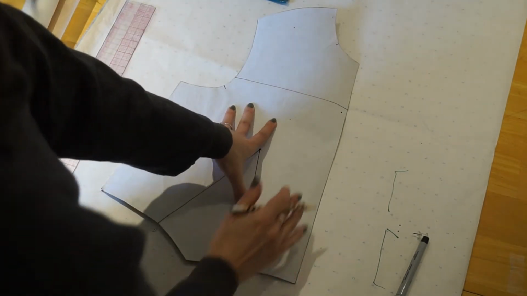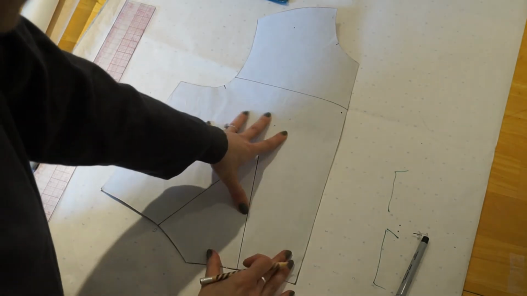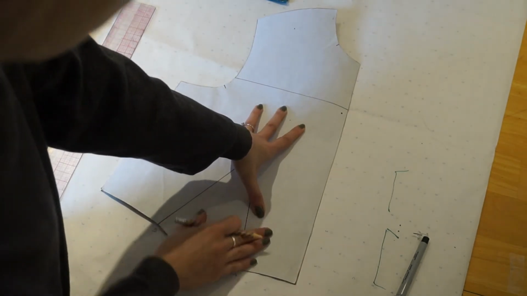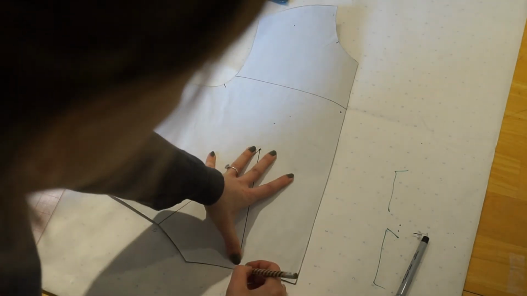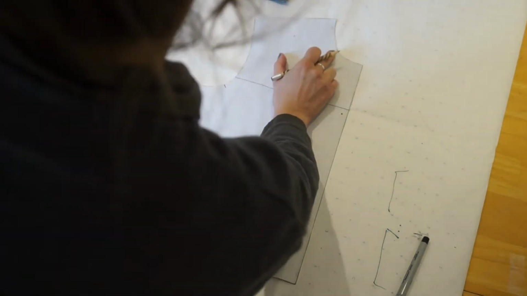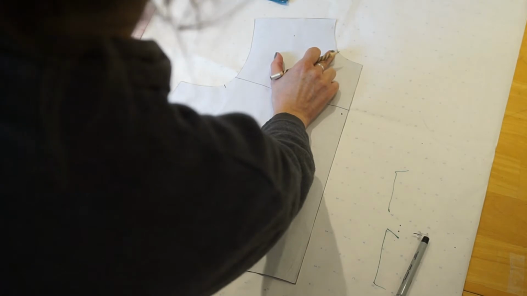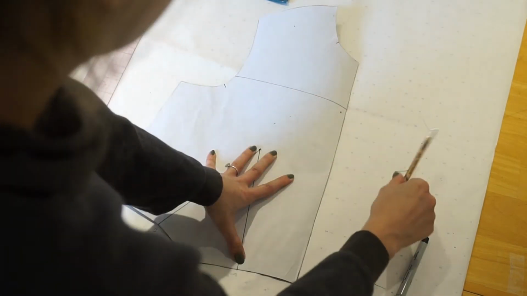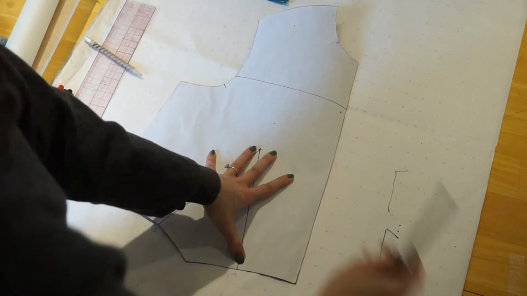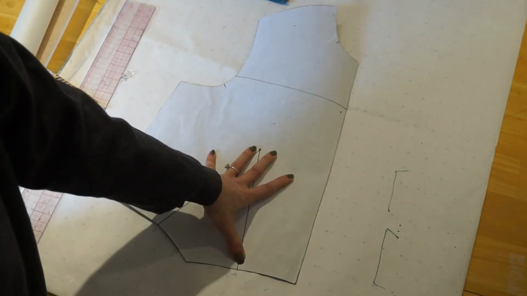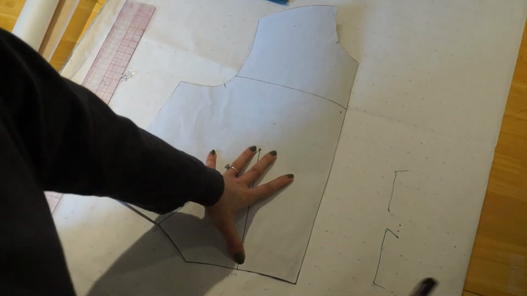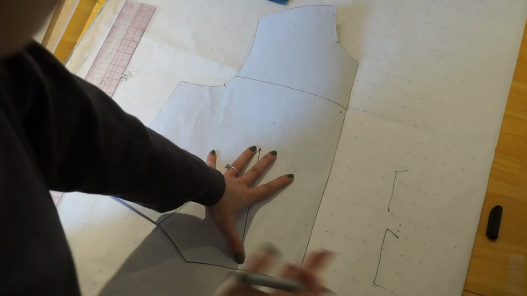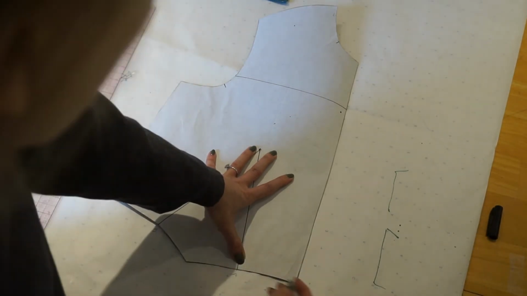The first thing that I want to do is draw a line. I want to trace my block, but I only want to trace it from A, from this dart leg up to my new dart leg, the mid-neck. I'm going to use a pen to do that. A good way to remember it is that you want to be tracing towards the center front for the start.